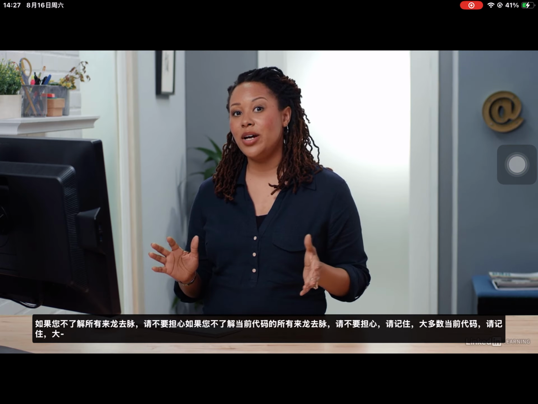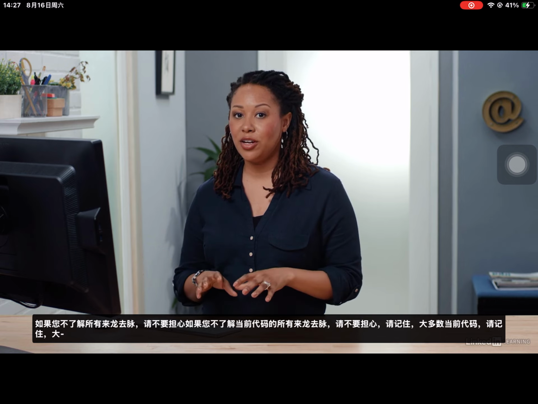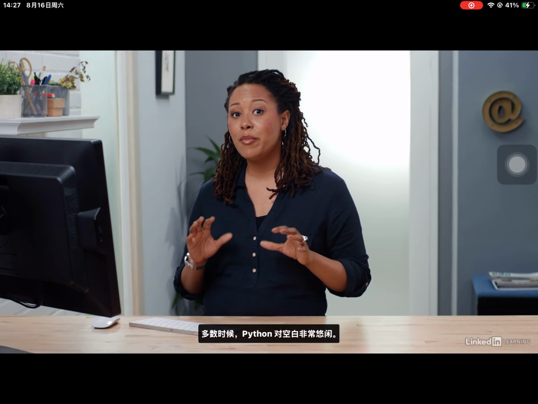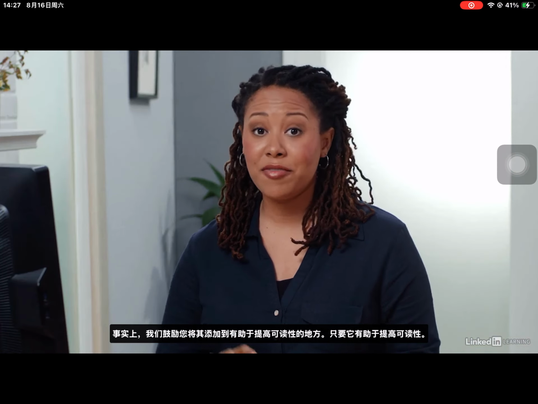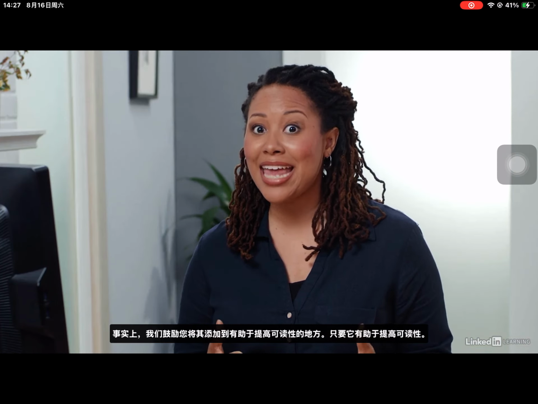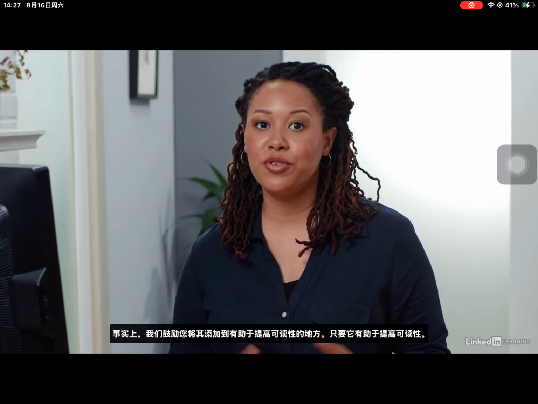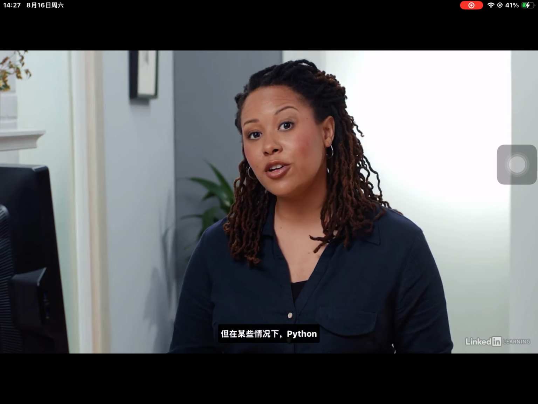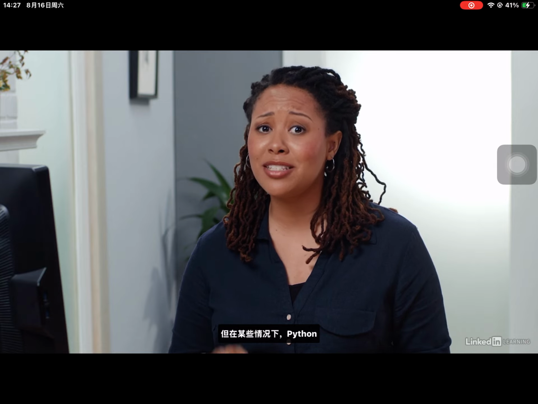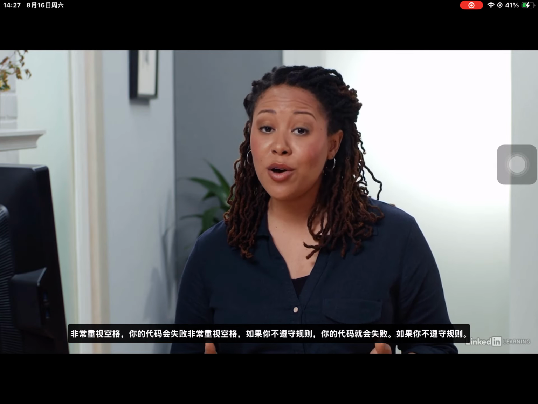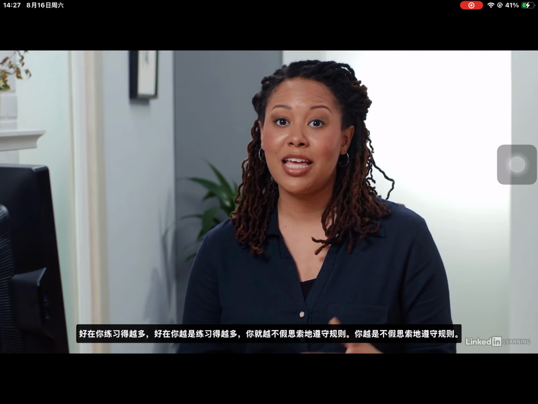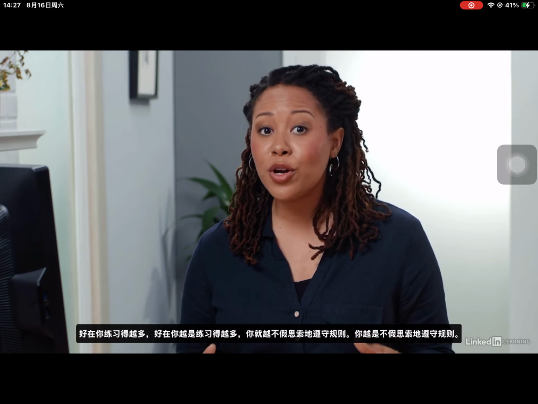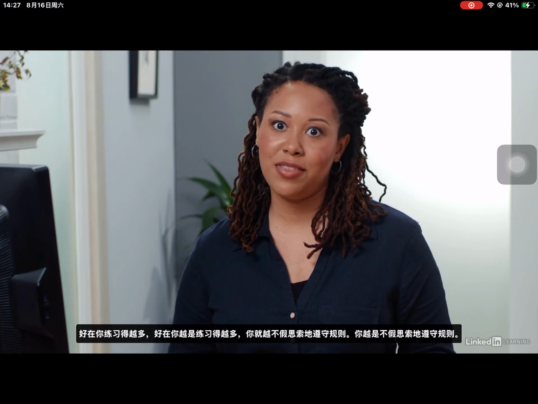Don't worry if you don't understand all the ins and outs of the current code. Just keep in mind that most of the time, Python is very laid back about whitespace. In fact, you're encouraged to add it in wherever it helps to improve readability. But there are circumstances where Python takes whitespace very seriously, and your code will fail if you don't respect the rules. The good thing is that the more you practice, the more you follow the rules without even thinking.